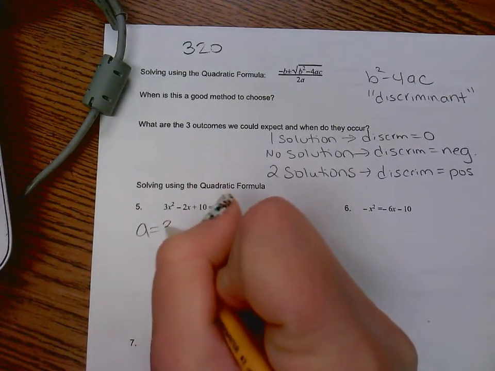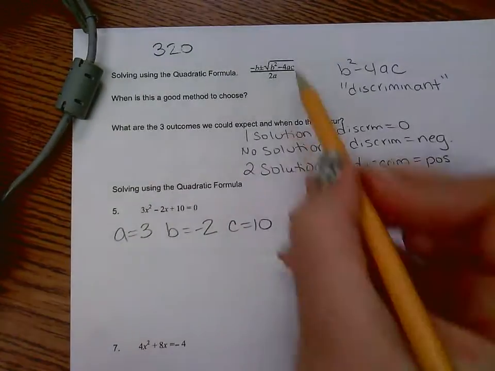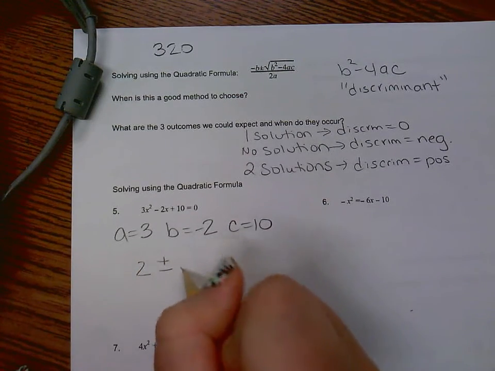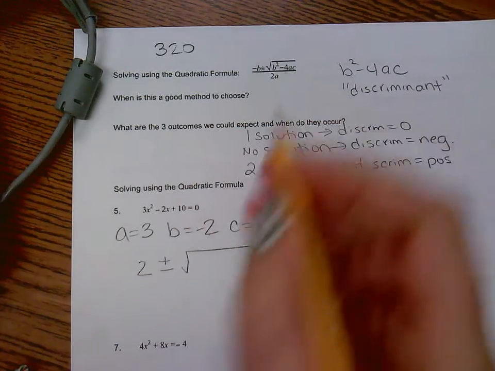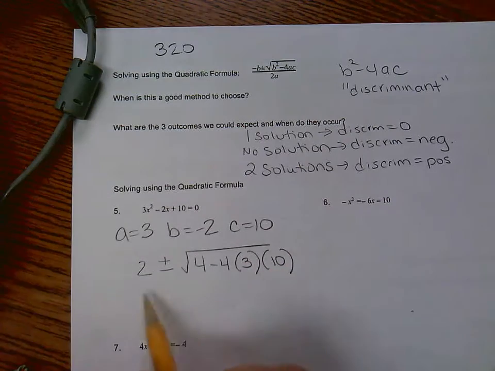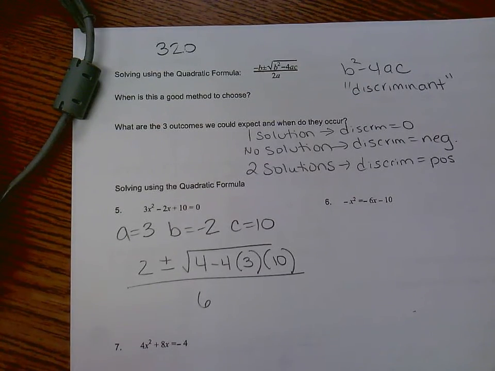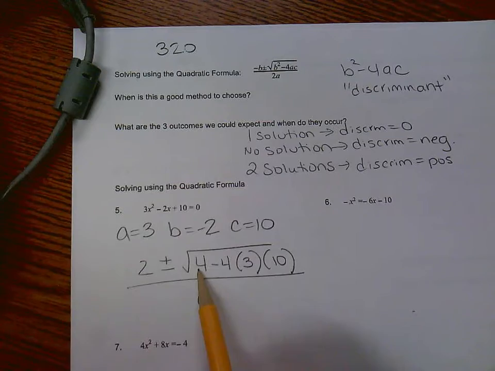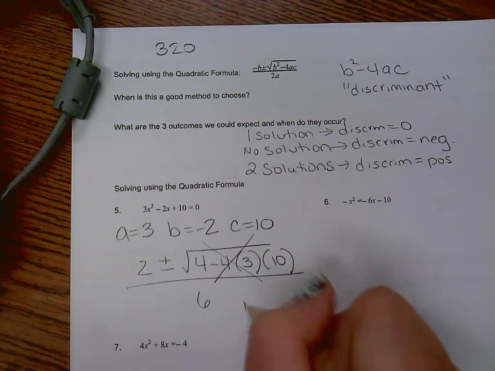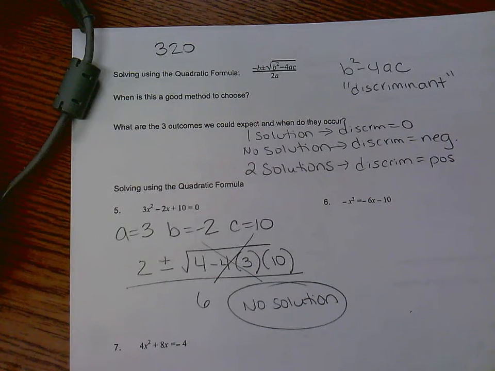A is 3, B is -2, and C is 10. So I'm going to take those three values and plug them into this formula. So the opposite of B, +2, plus or minus the square root, B squared would be 4 minus 4 times A times C, all over 2A would be 6. Does anyone see a problem with this problem? This is 4 minus 120. So this is going to give me a negative discriminant. So there would be no solution to this quadratic. It would have no x-intercepts.